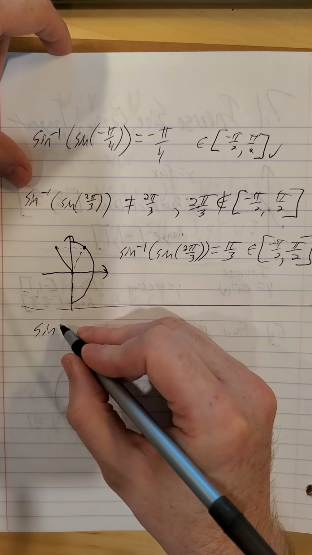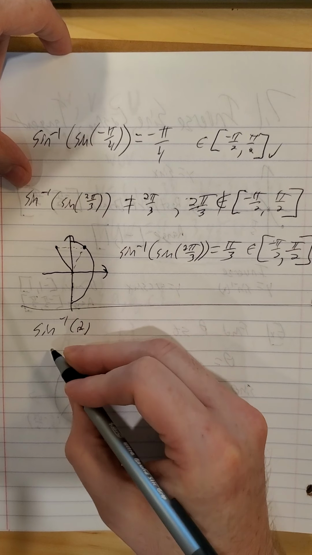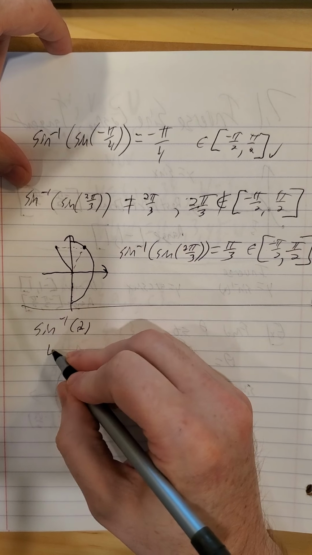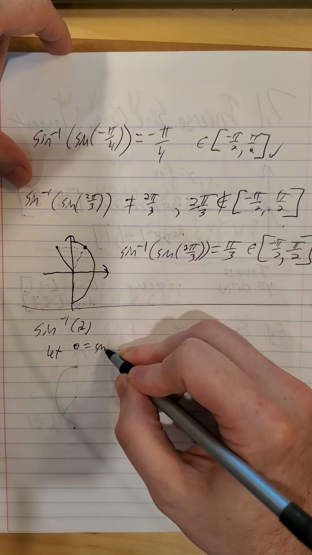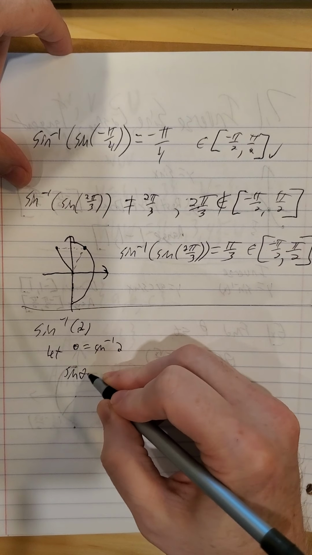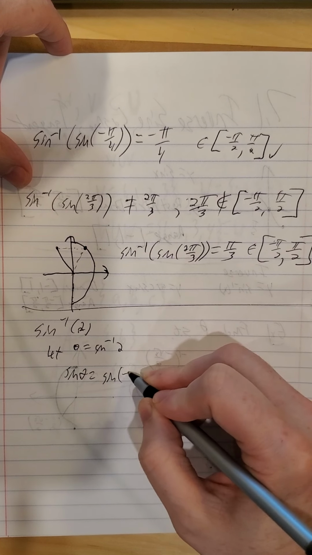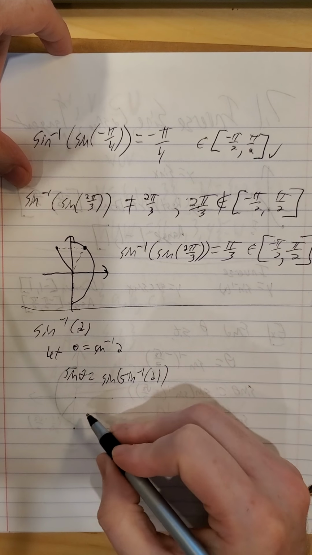Let me show us something like the arcsine of 2. We'll use a let line there. Let theta equal arcsine of 2. So then sine theta is sine of the arcsine of 2.